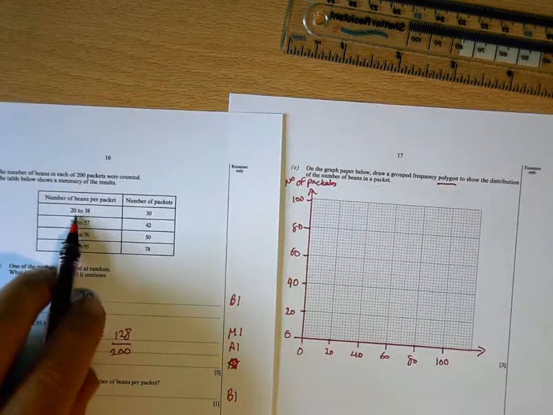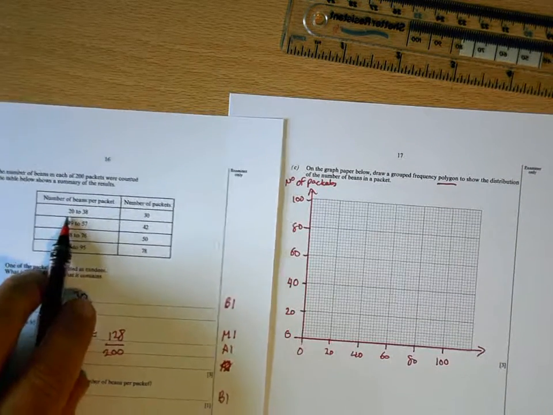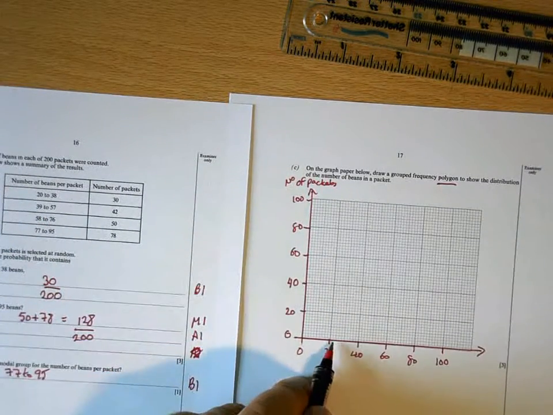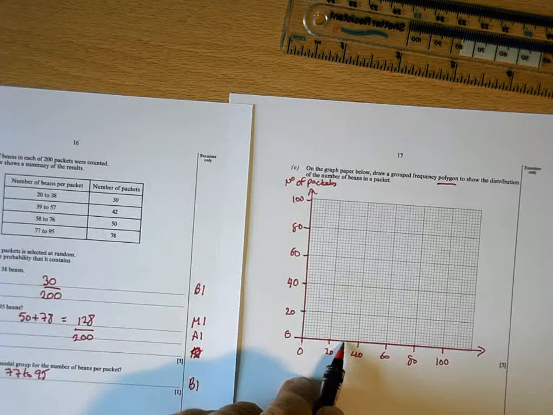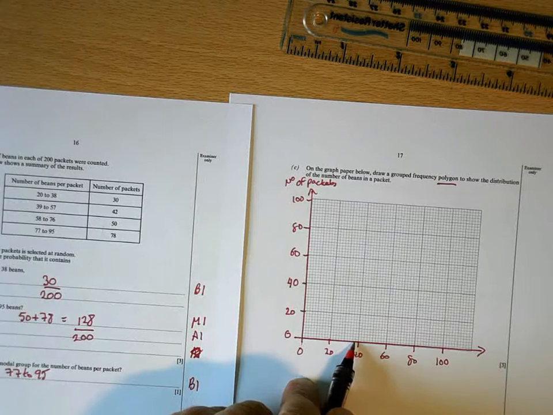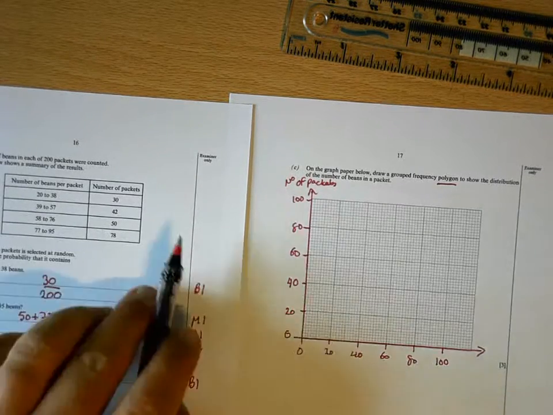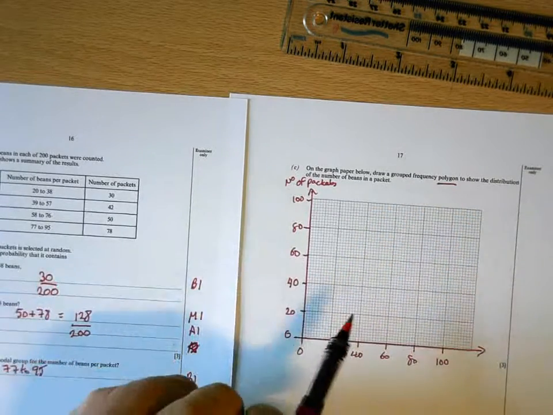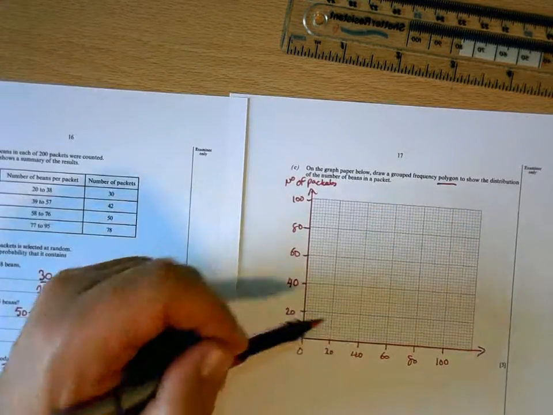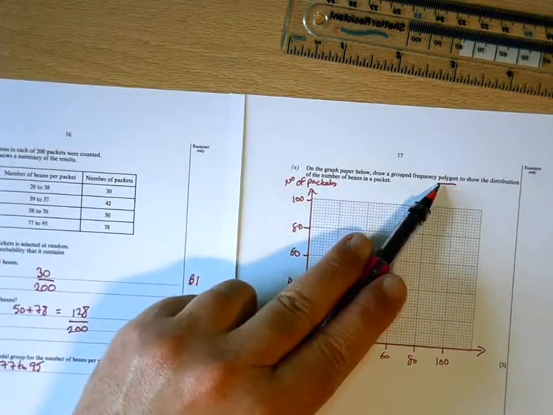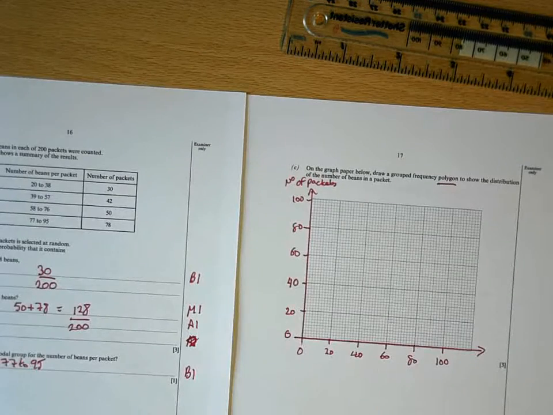So if this was a bar chart, then you would be drawing your line from 20 to 38. And each little square here is going to go up in twos, isn't it? 20, 22, 24, 26, 28, 30, 32, 34, 36, 38, 40. So we're going up in twos. So if it was a group frequency diagram, then you would be drawing your bars. If you're not sure, then draw those in anyway. It won't do you any harm so long as you still do that. Okay, so what I'll do is I'll do both and then we can see what the difference is.